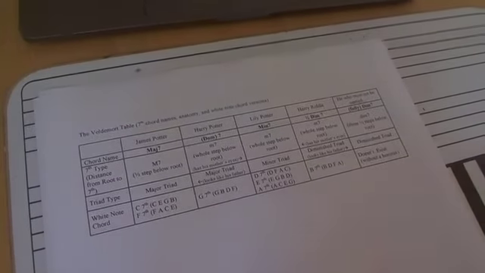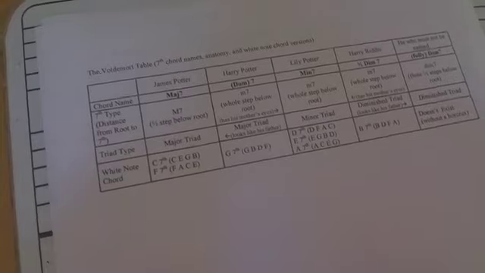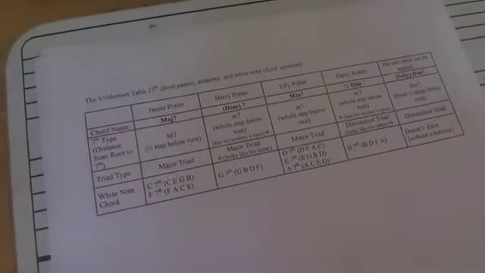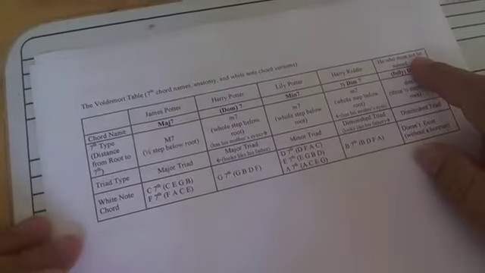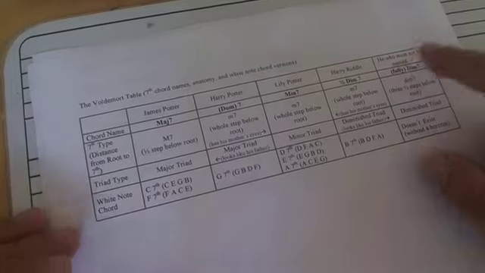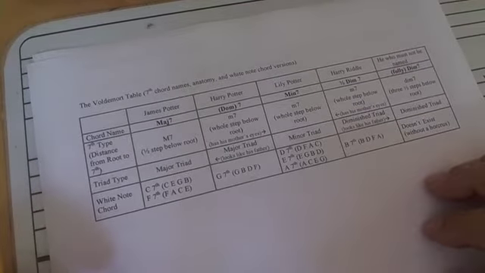Okay, this is some help with spelling seventh chords. This is an old table back when Harry Potter was popular, but it still serves well for today. You can forget or not worry about the names here of the memory devices to help you remember these chords. But the rest of this is very important.